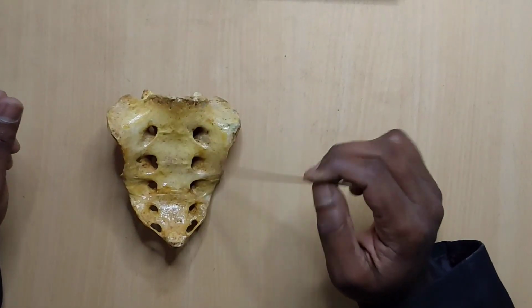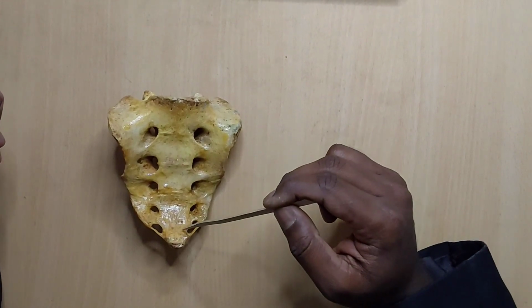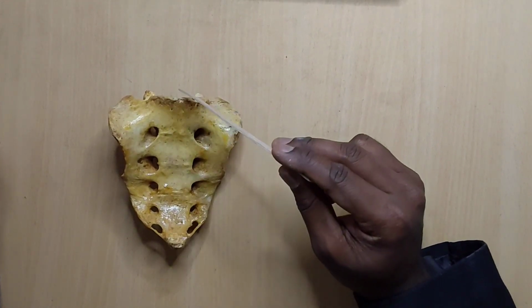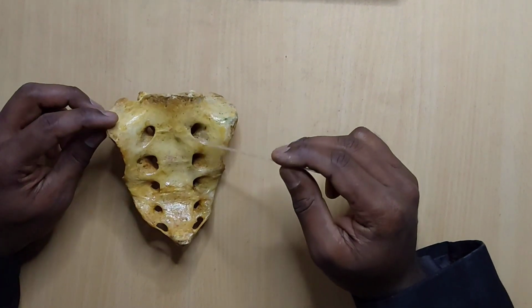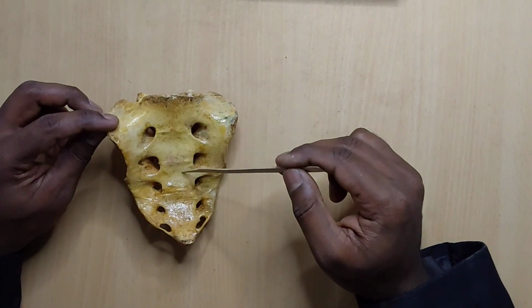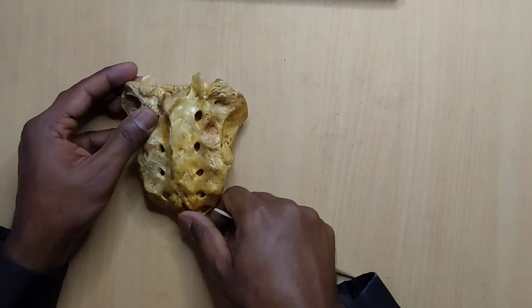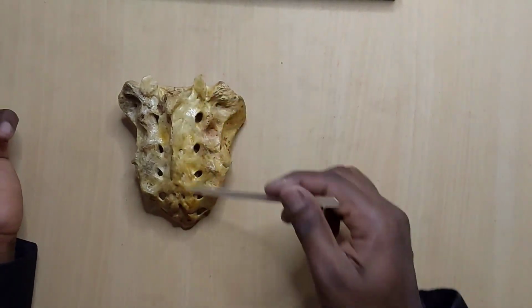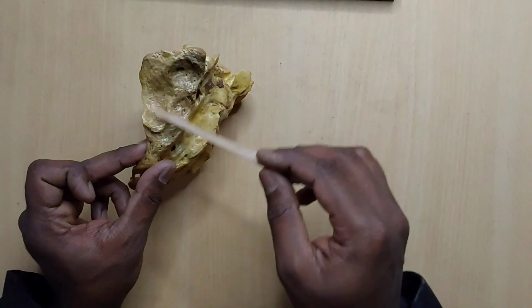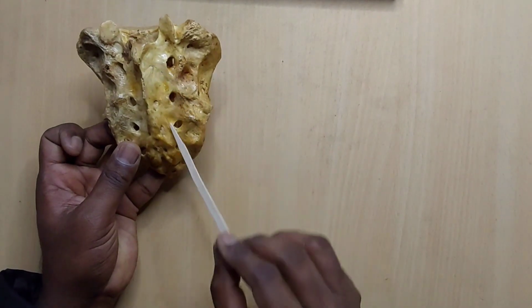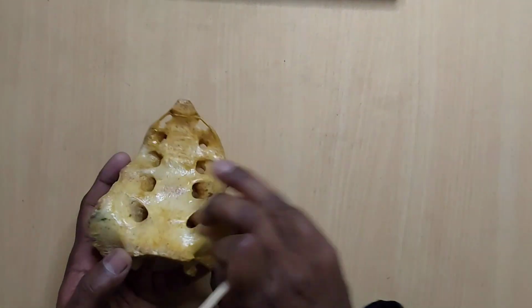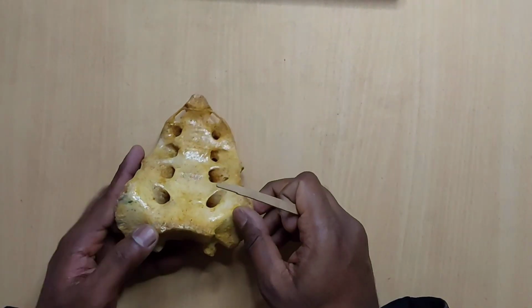The sacrum is a triangular bone which is having an apex which is directed downwards and a base which is directed upwards. Four surfaces are there. We have a ventral surface or the pelvic surface. Then here we have a dorsal surface, and on either side this is the lateral surface. Two lateral surfaces, a dorsal surface, and a ventral surface.